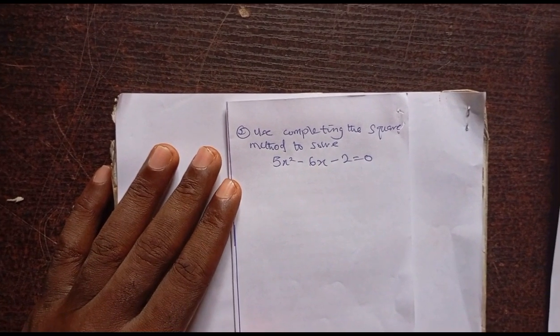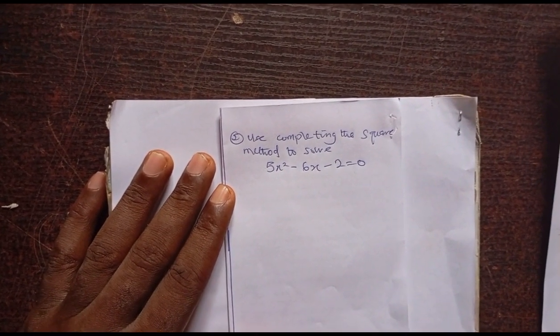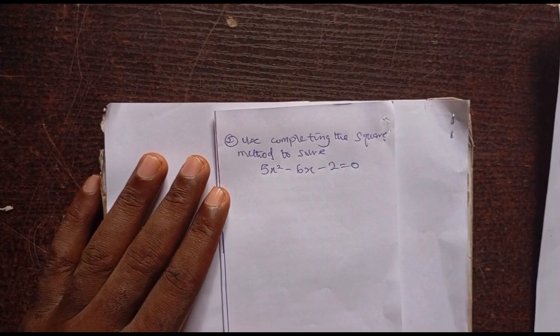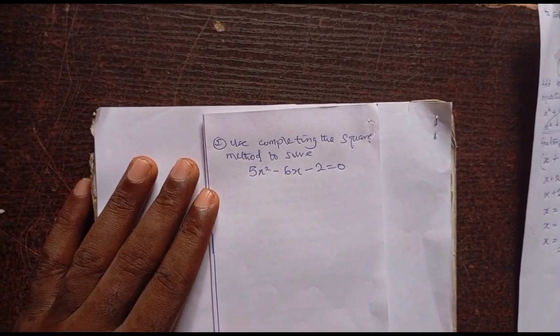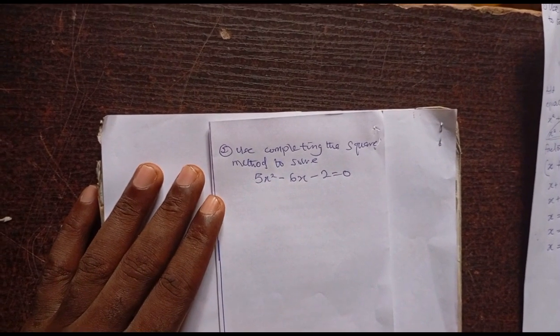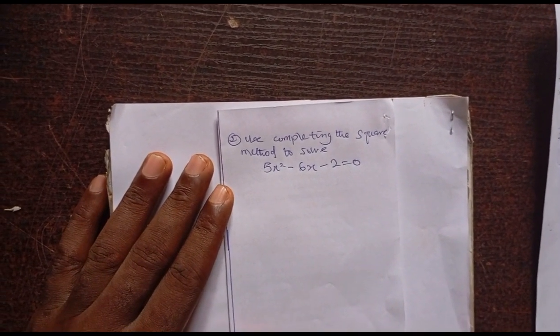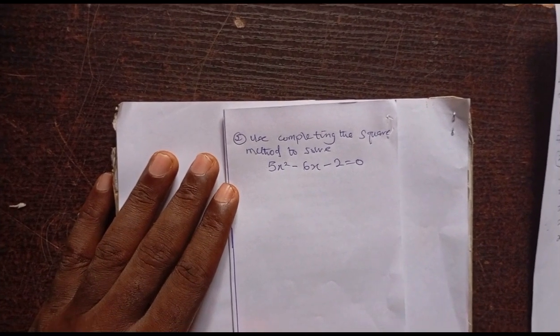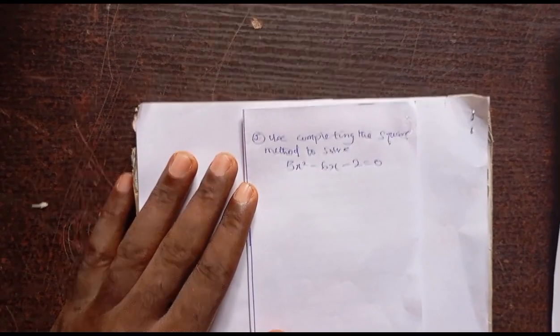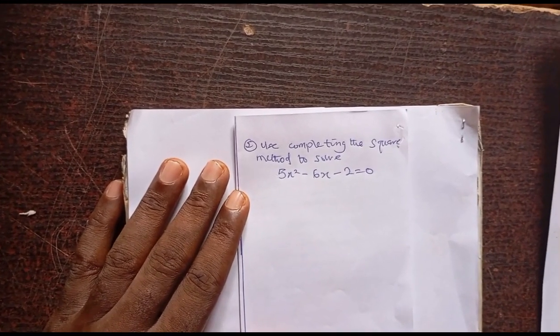So we are going to the second part of the completing the square method question. In our last class, we discussed how to solve completing the square method with x squared having a coefficient of 1. Now for this other example, we are going to be looking at when the coefficient of x squared is not 1.